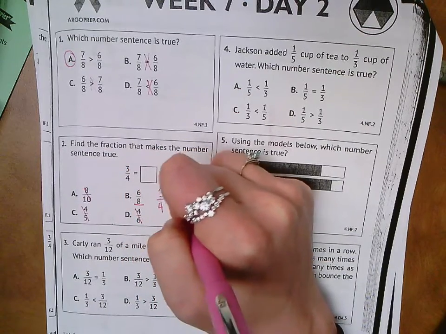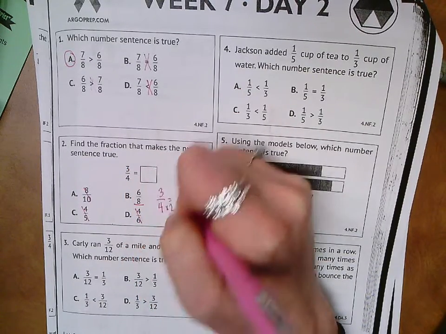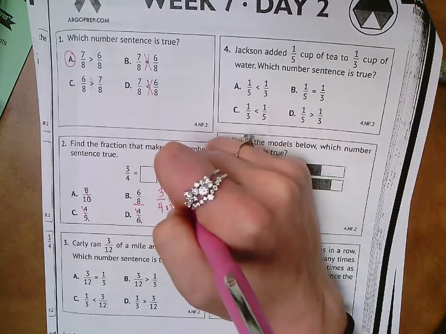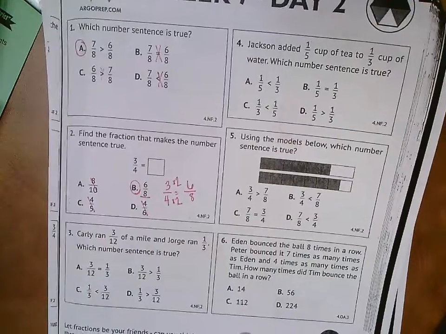So 3/4, if I'm going to 8, 4 times 2 is 8. So then I multiply my top number by 2, and 3 times 2 is 6. So yes, B does work.